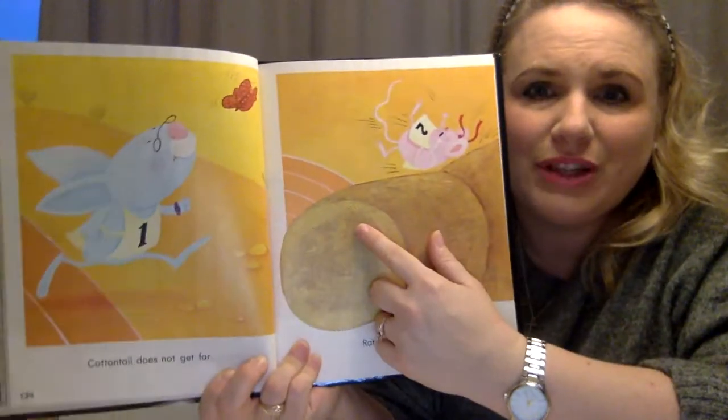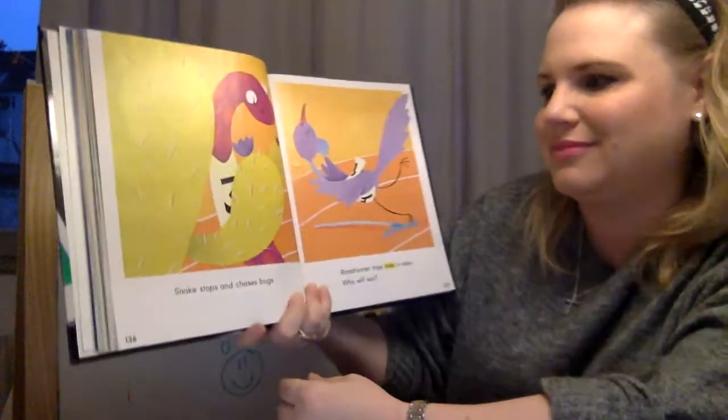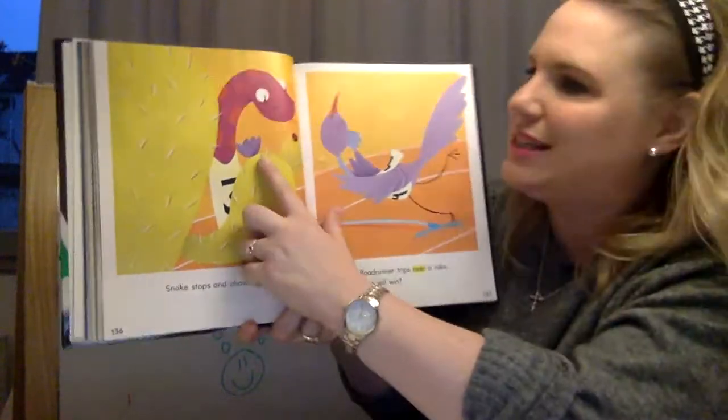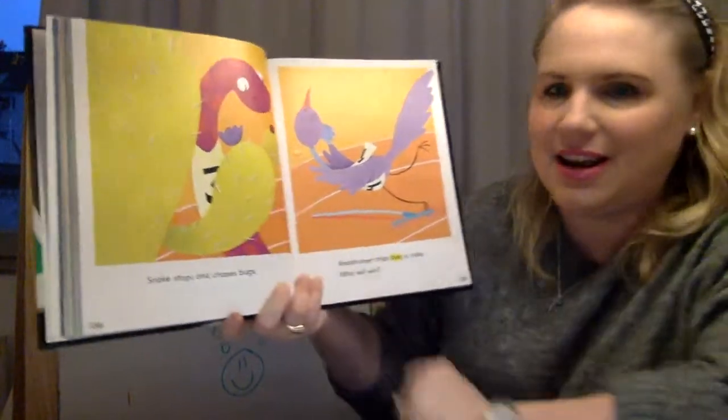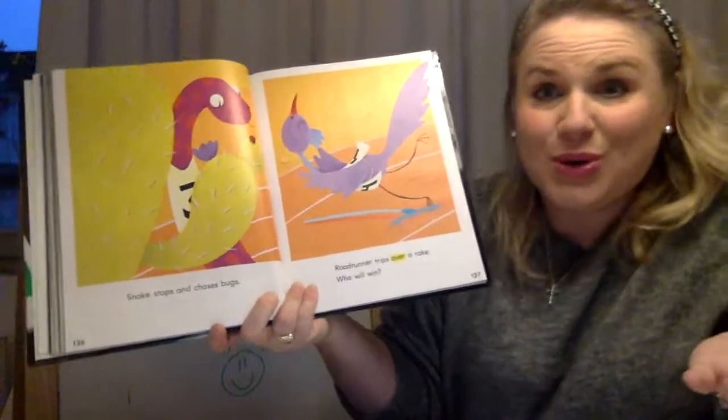Rat falls into the hay. Oh no, look at Rat. Snake stops and chases bugs. Oh, Snake, look how distracted he's getting. Roadrunner trips over a rake. Who will win?